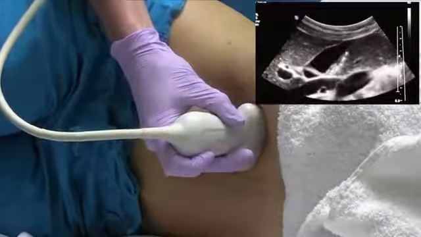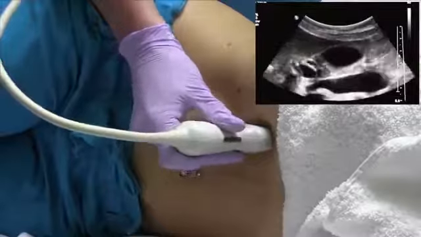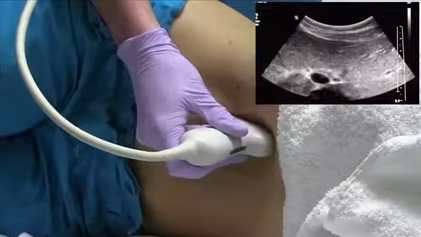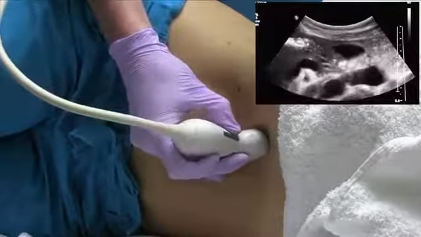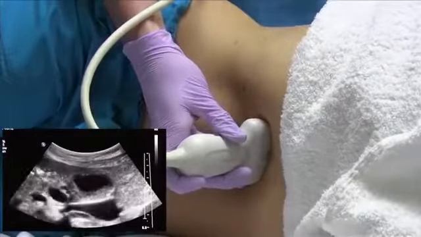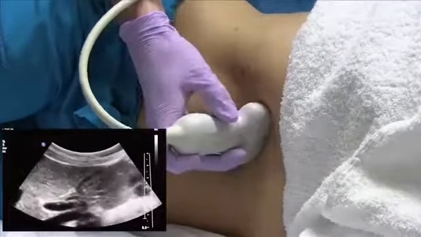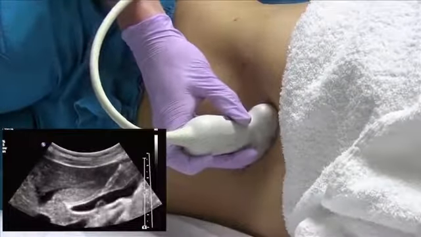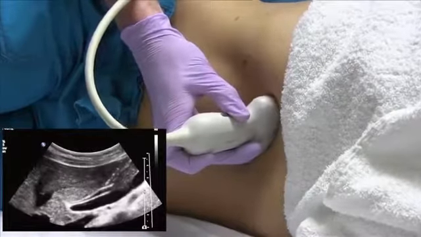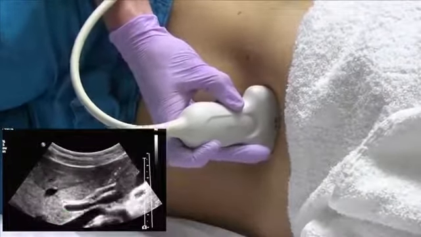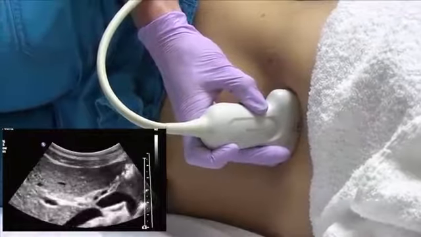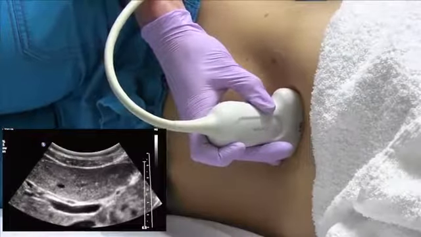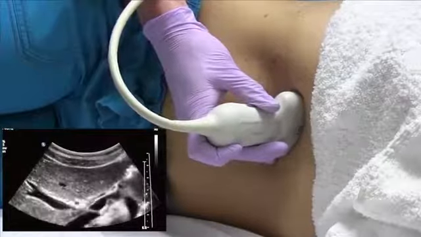Once you get your sagittal sweep, you're going to want to turn your probe 90 degrees again and sweep through in a transverse plane just to make sure you're not missing anything. You can also see the porta hepatis and the CBD from this decube position. For this, you want to elongate the main portal vein, and you'll see it track right up into the liver. Once you find that, you know that the CBD and the hepatic artery are right next to each other here.